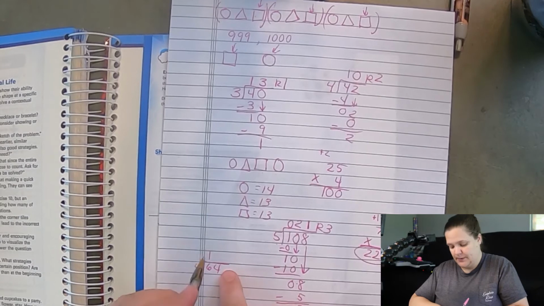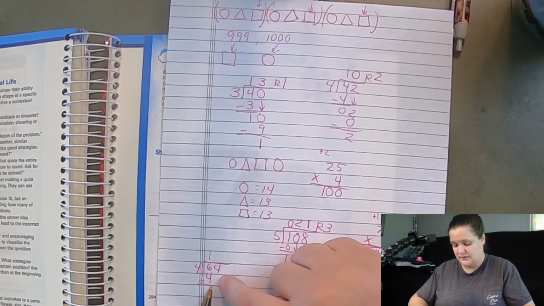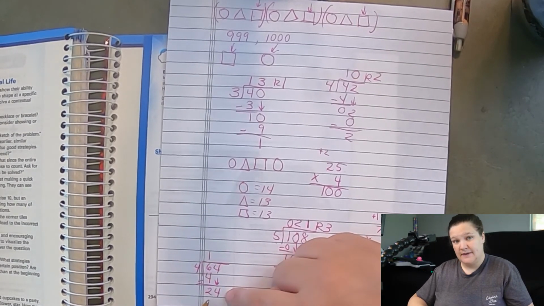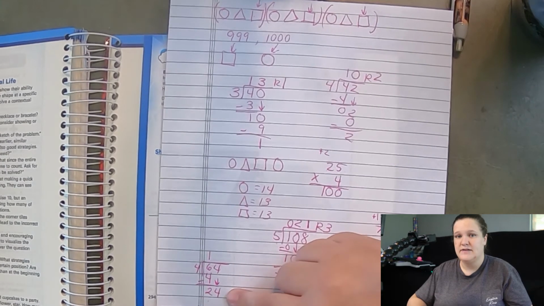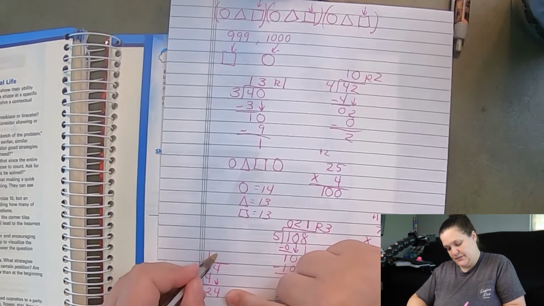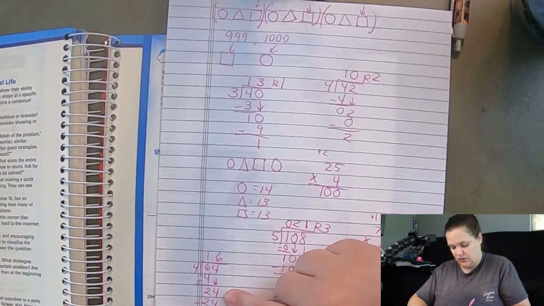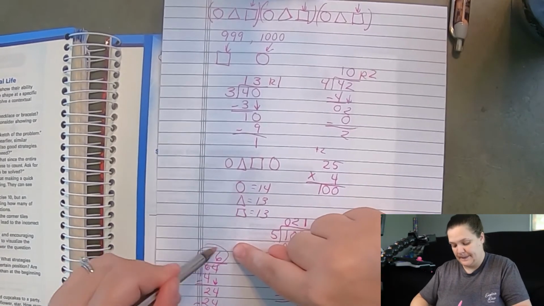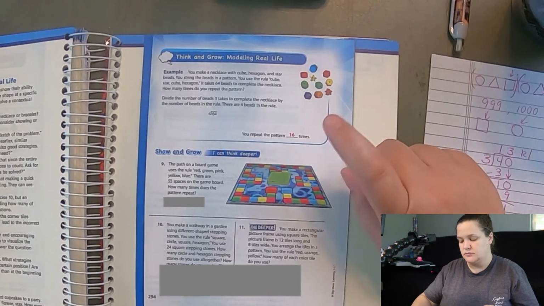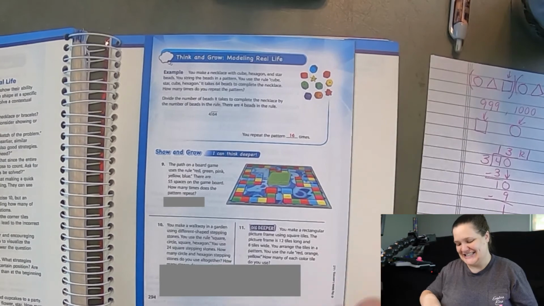We subtract. 6 minus 4 is 2, then we bring down our 4. 4 goes into 24 evenly. 6 times 4 is 24, which leaves us with nothing left over. So your pattern repeats 16 times.